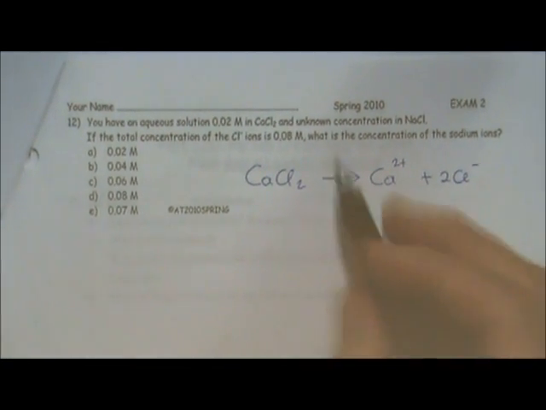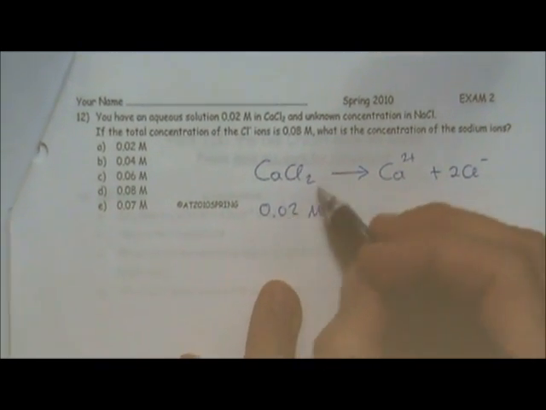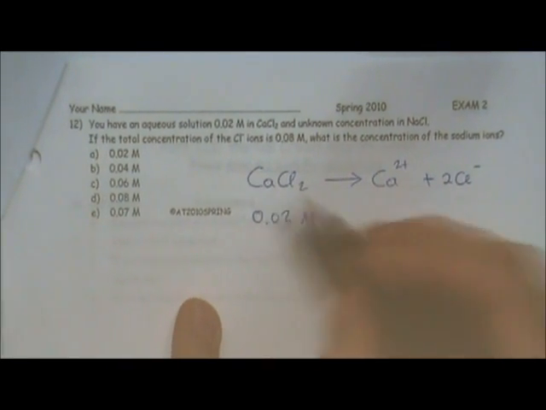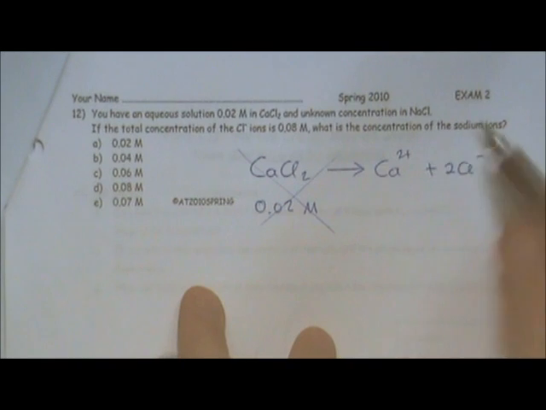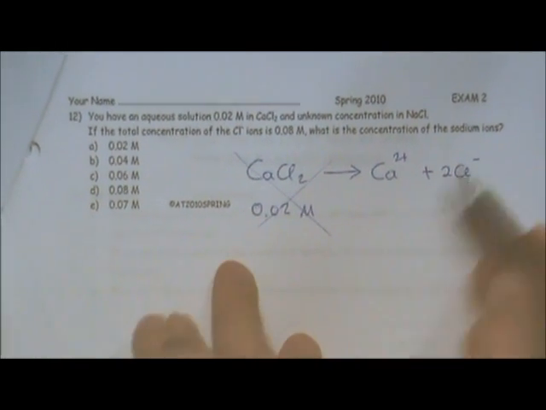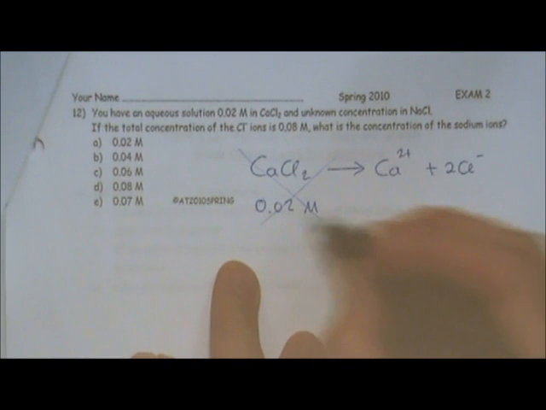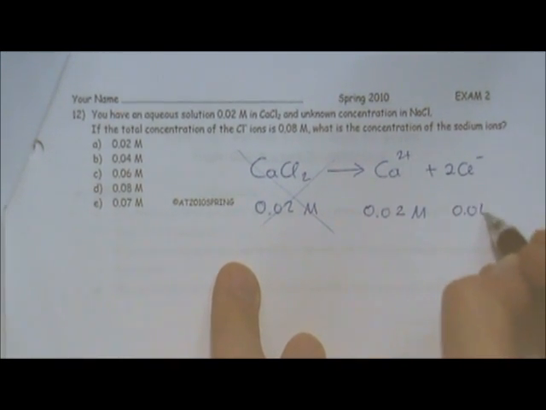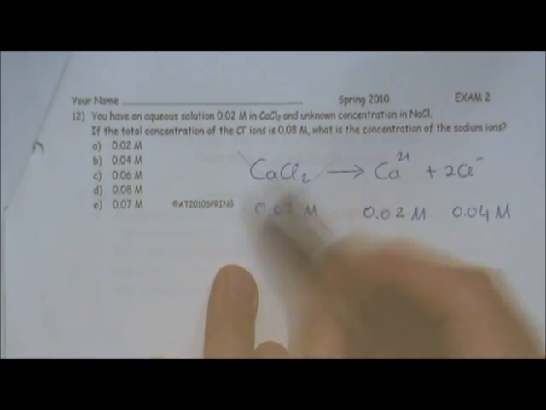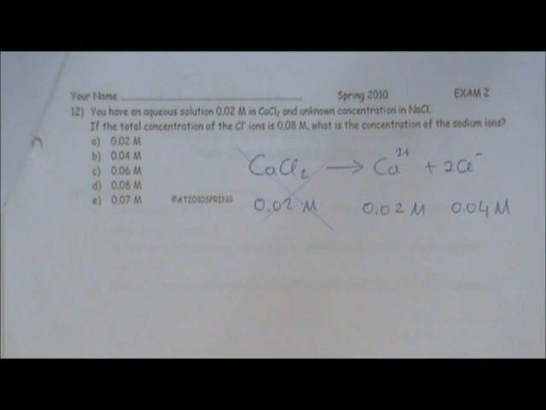And if the concentration is 0.02 moles per liter, that means this is basically gone, right? There's no such thing. Actually what we have is this: 1 gives you 1 and 2, therefore 0.02 will give you 0.02 and 0.04 M. So when we say we have this, we actually have that, right?